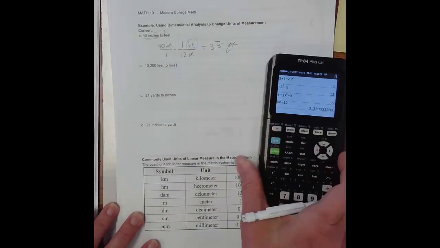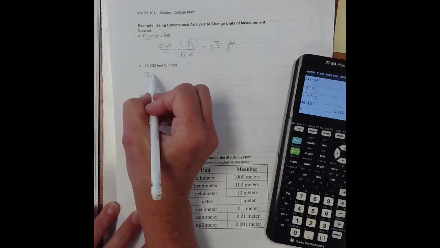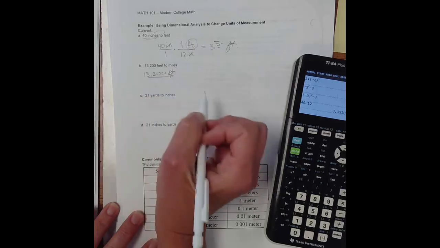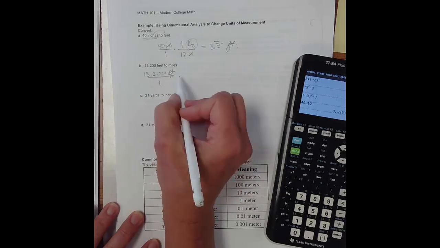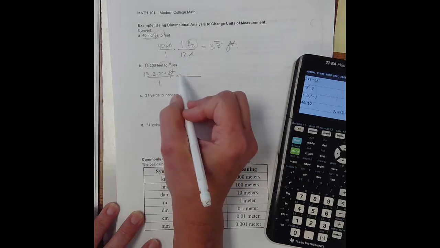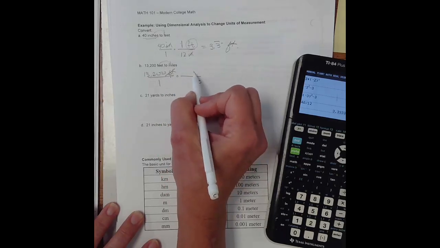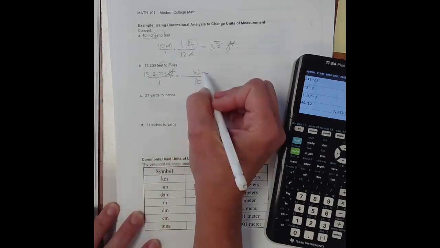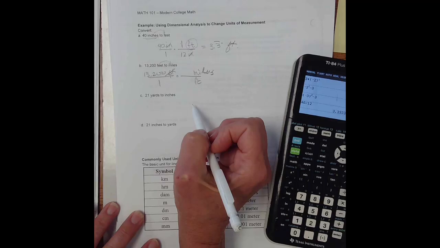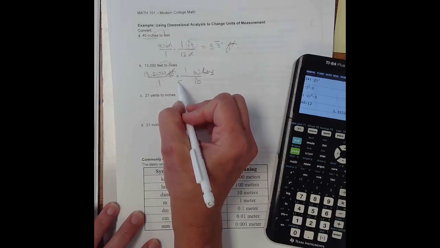And that'll be my answer. If I have 13,200 feet and I want to change it to miles, I'm going to start by putting it over 1. I'm going to go from feet to miles, so that means that feet, if it's on the top, is now going to be on the bottom, and then miles are going to be on the top. And there are 5,280 feet for every 1 mile, so put a 1 and then 5,280.